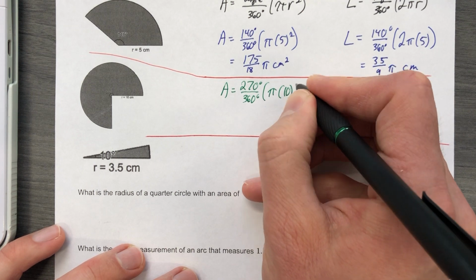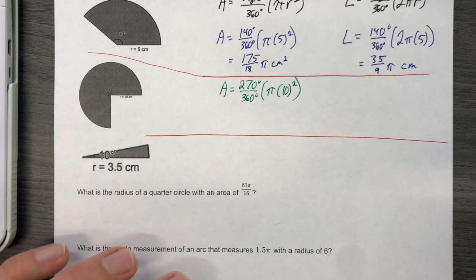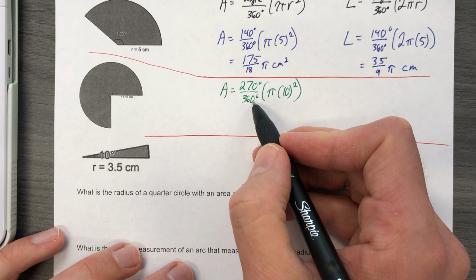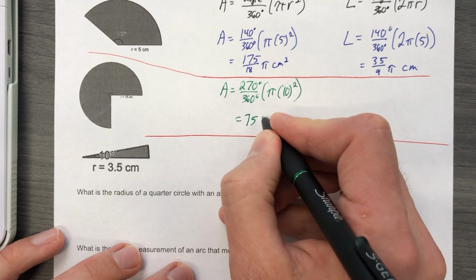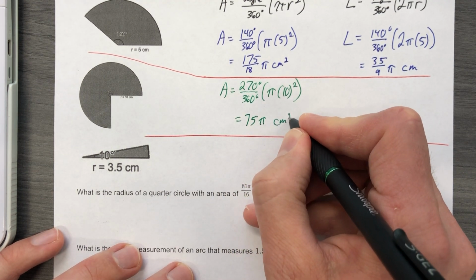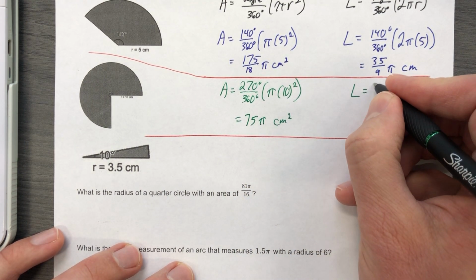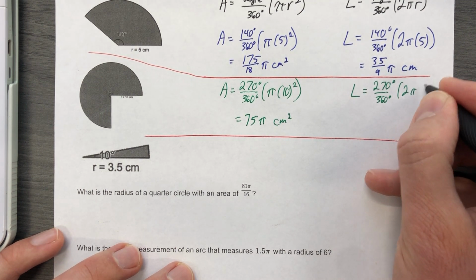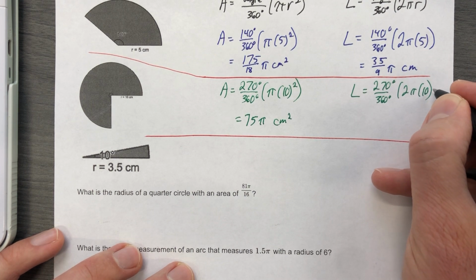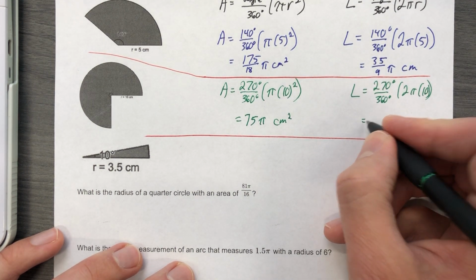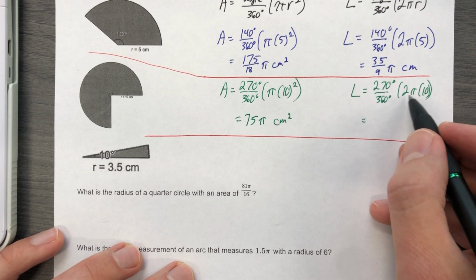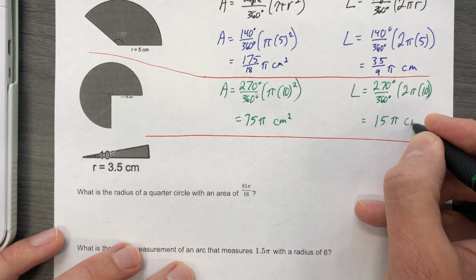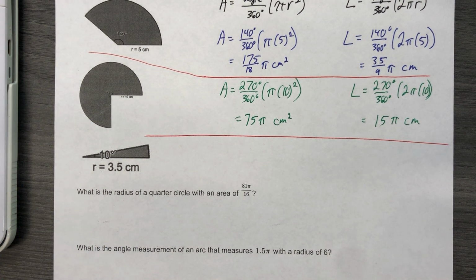Pi times 10 squared. Okay, I'm just going to jump straight to it. You know what this is. That's 100. That's 3/4 of 100. It must be 75 pi square centimeters. Same thing over here. So 270 over 360, 3/4, times 2 times pi times 10. We're losing a parenthesis here. 3/4 times 20 would be 15 pi, measurement is centimeters.